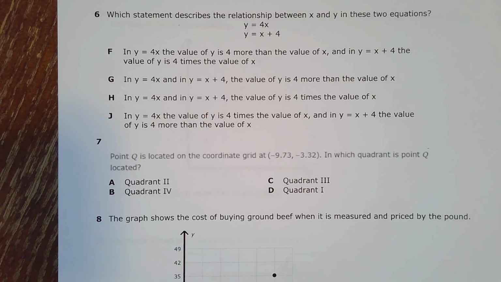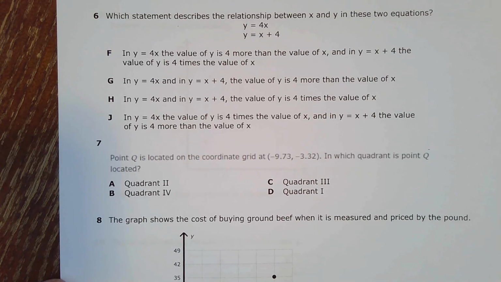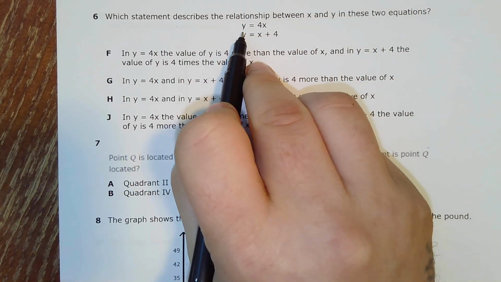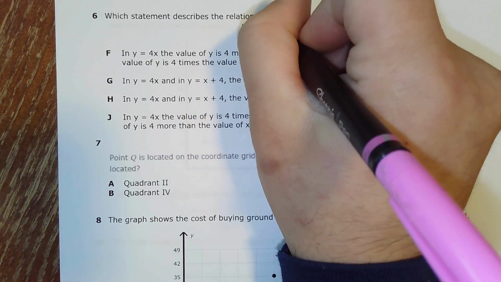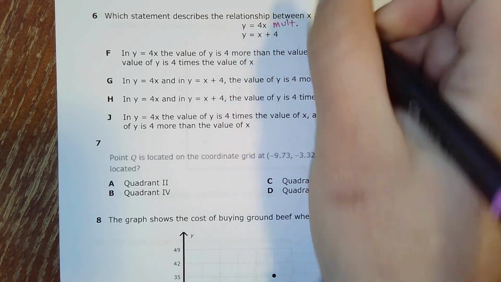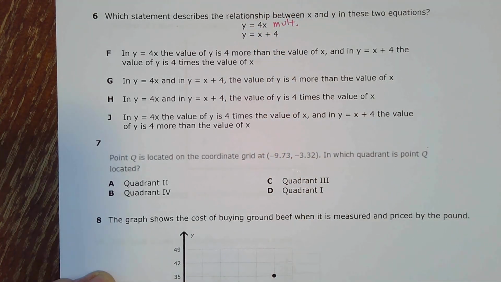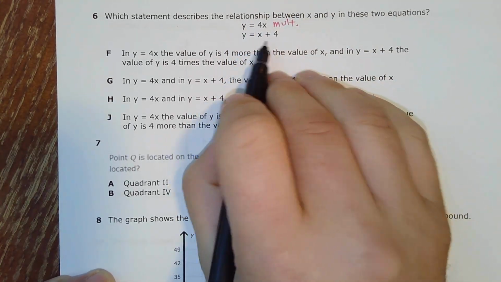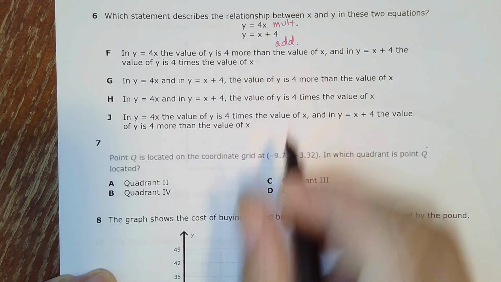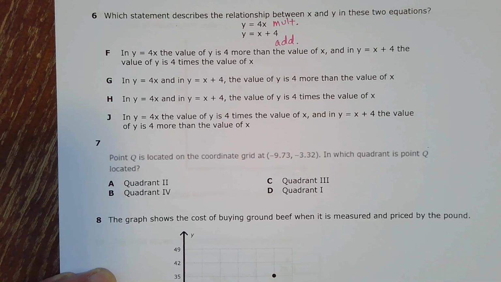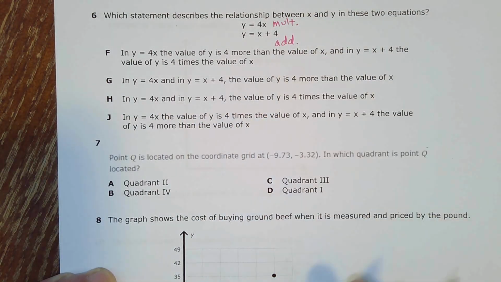Which statement describes the relationship between x and y in these two equations? Firstly, this is the value of y is equal to 4 times the value of x. So this one immediately we should identify as multiplicative. Here, obviously we're adding, therefore this is going to be additive. Now, all we're doing is matching these definitions to our equations above.